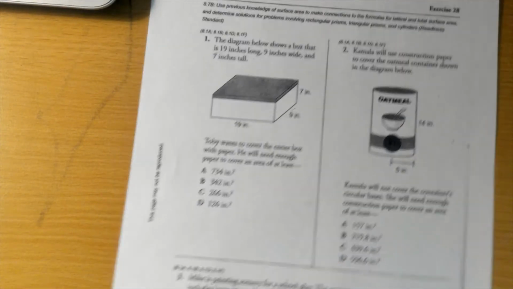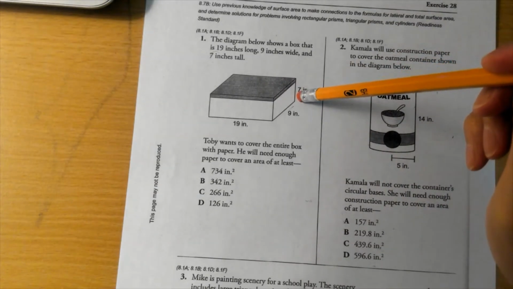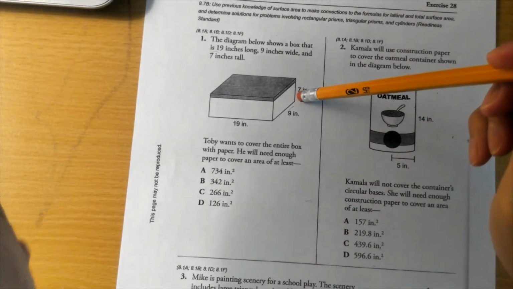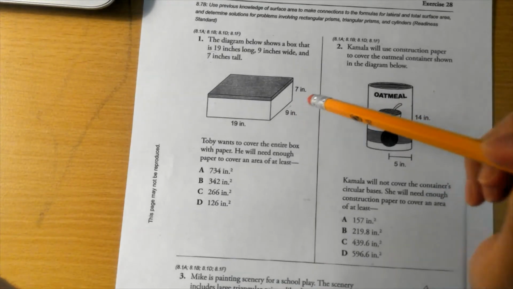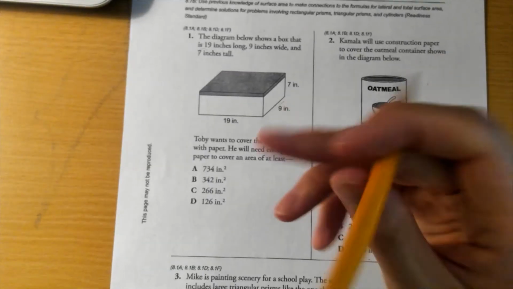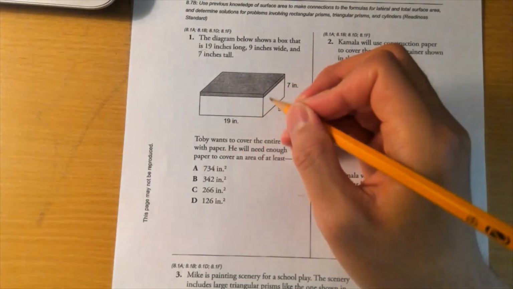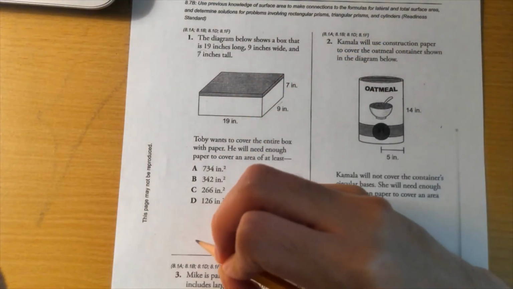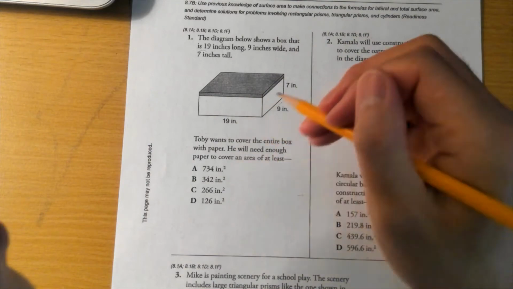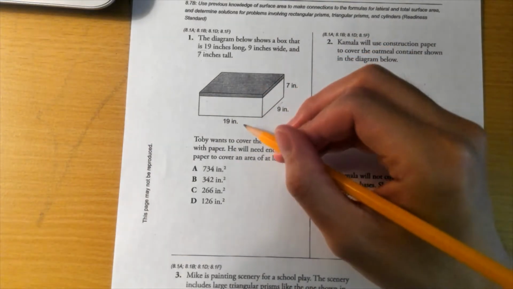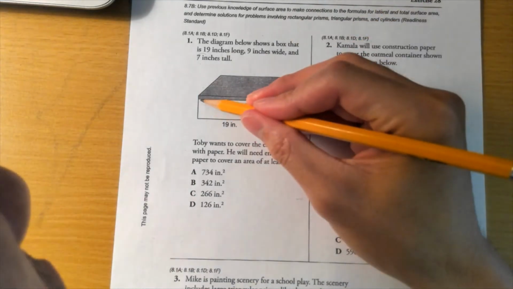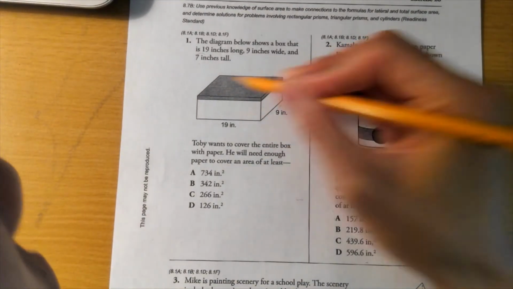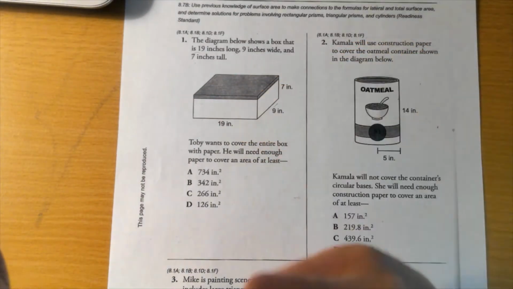First and foremost, think to yourself, does this dude need to find total surface area or lateral surface area? Yes, it is actually total surface area. He wants to cover the entire box. That means the sides and the top and the bottom. Total surface area is the sides and the top and the bottom. Lateral is just the sides. So we got to find the area of all the sides, the top, and the bottom and add it all together.